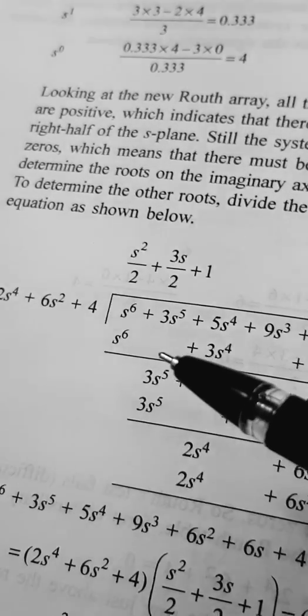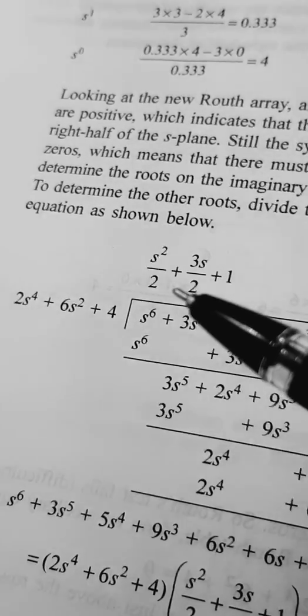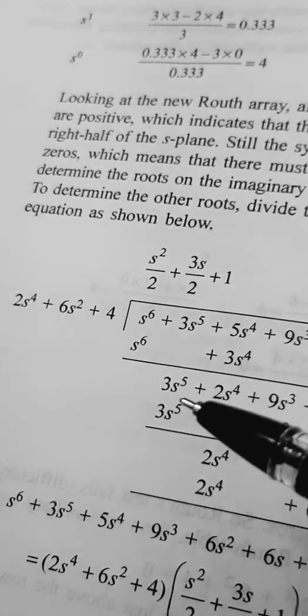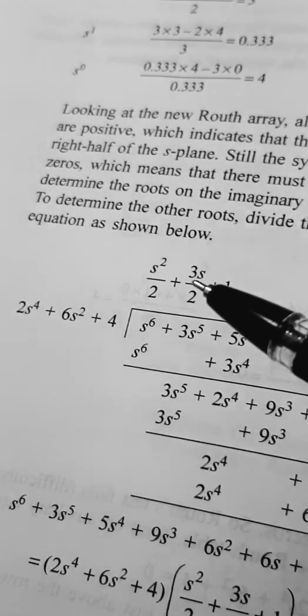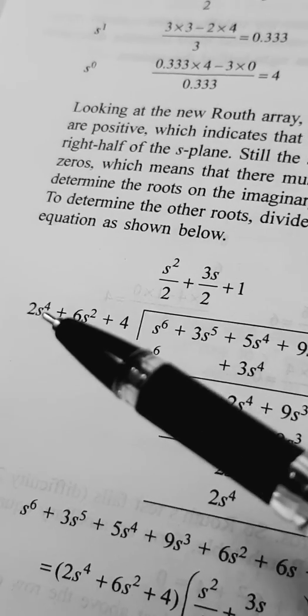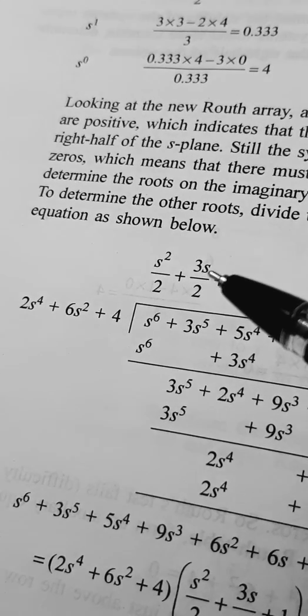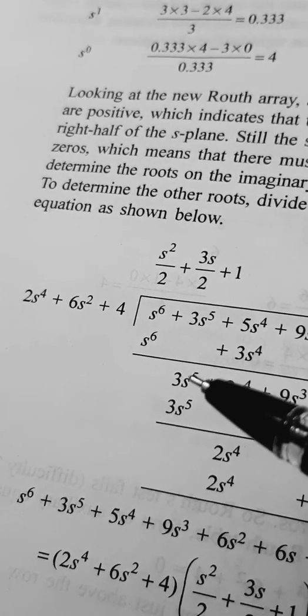So the first term should match with the first term. This is 3s5. If you multiply 3s by 2, the 2 will be cancelled. So 3s by 2 into s raised to 4 is equal to 3s5. So you are using the next term 3s by 2. You need to make the first term.